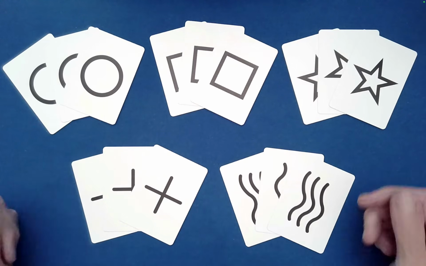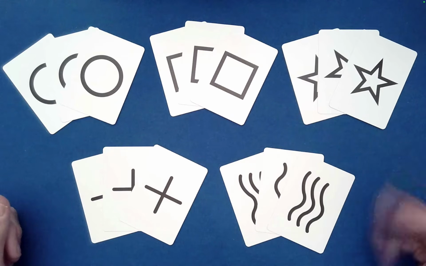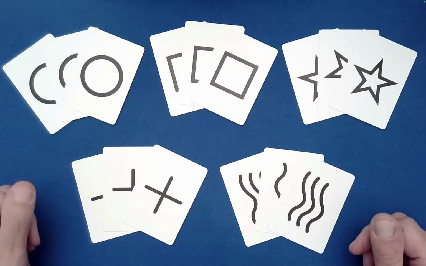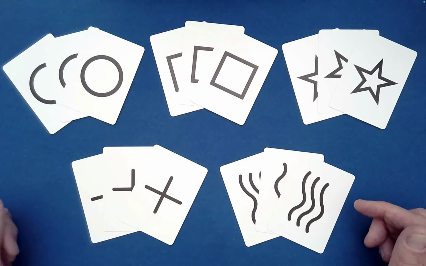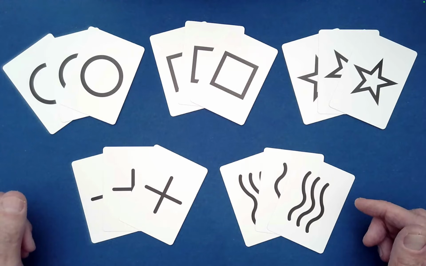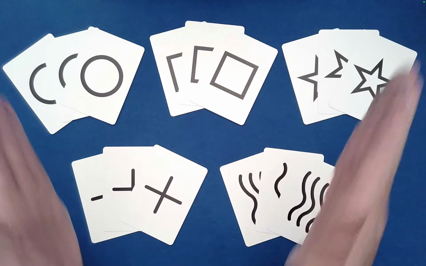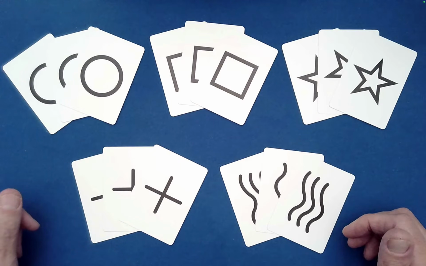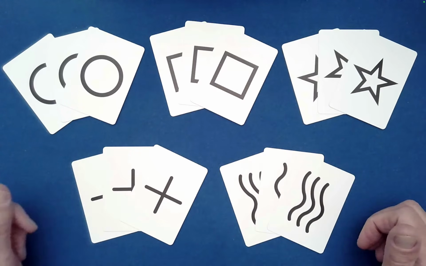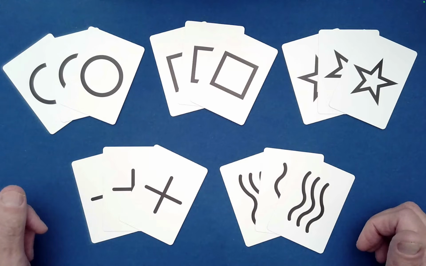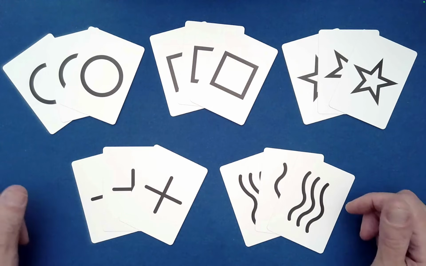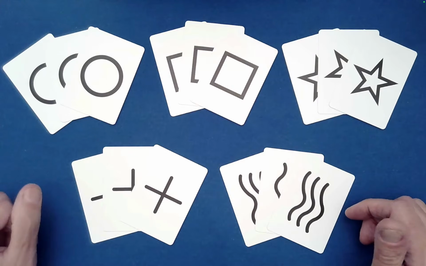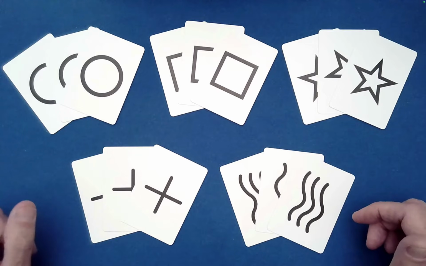Now, these Zener cards have been used for many purposes over the decades, but the way that we're going to use them is to compare the degree of luckiness between you two spectators here. Is either one of you intrinsically luckier than the other when it comes to random events in your life? Okay, so as you can see, I have 3 copies of each of the 5 Zener symbols.